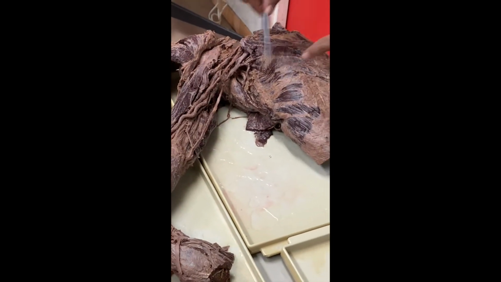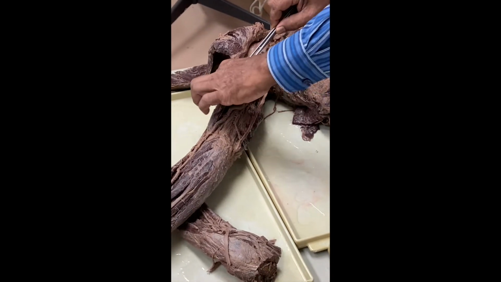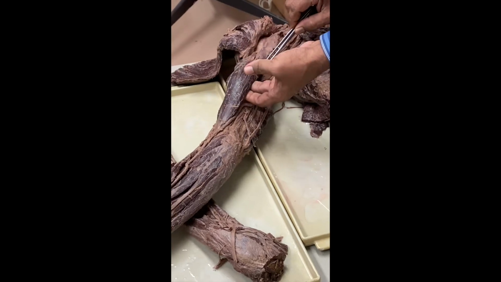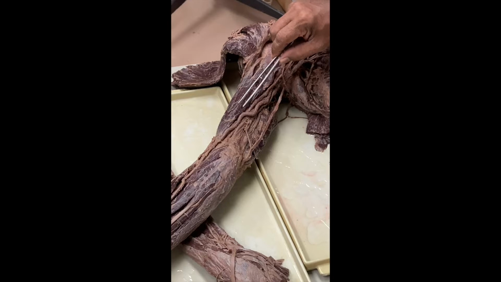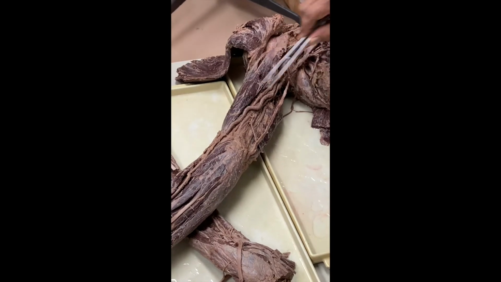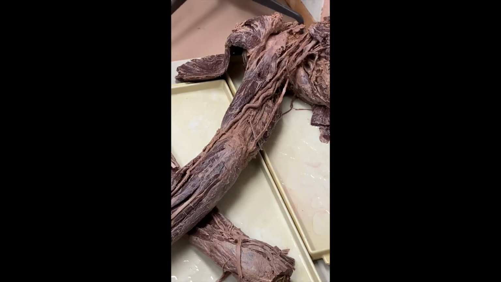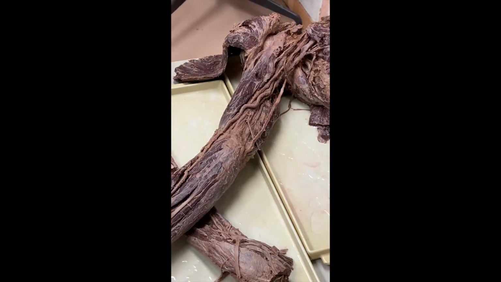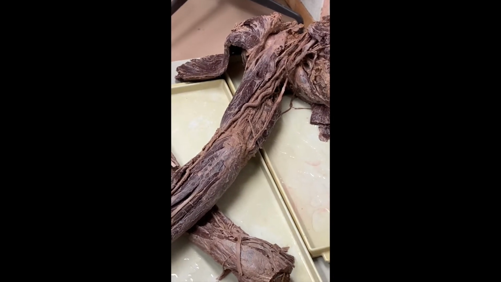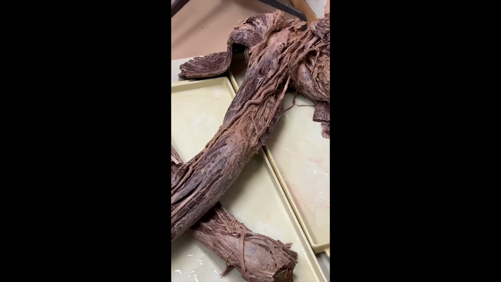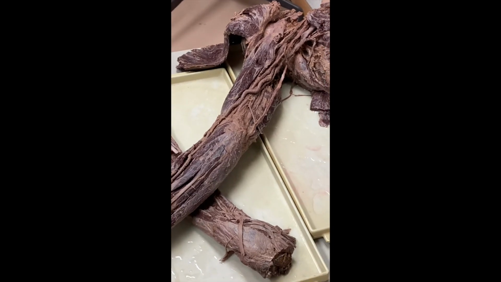Then I'll come to the back later. This one is the biceps brachii. Identify the tied structure, biceps brachii, and mention its nerve supply, musculocutaneous nerve. If I ask identification, at least minimum you will identify the muscle.